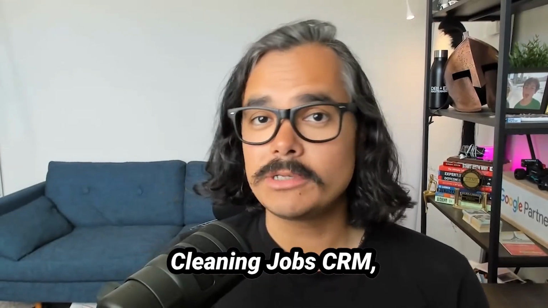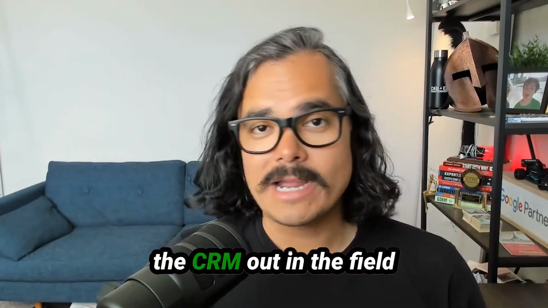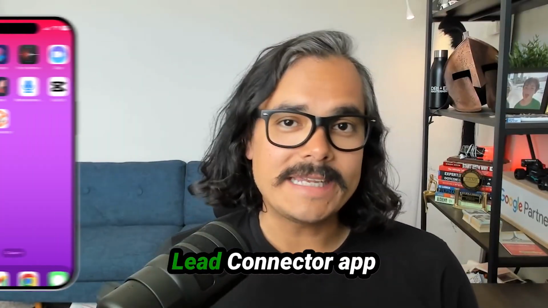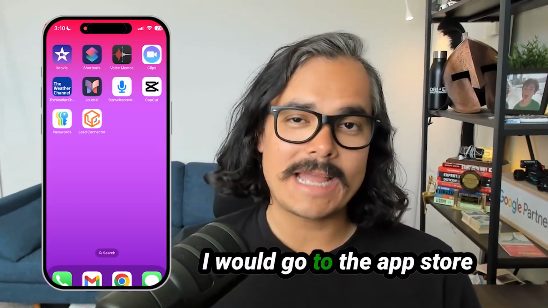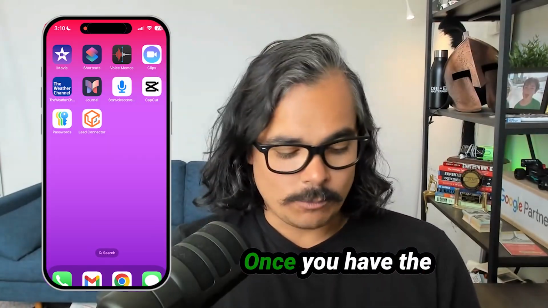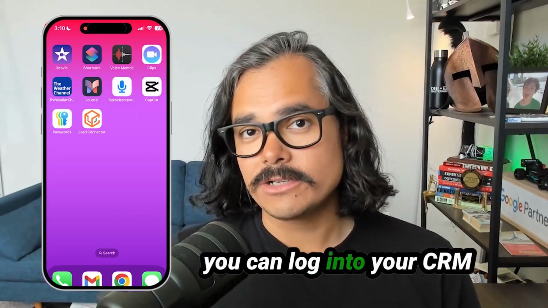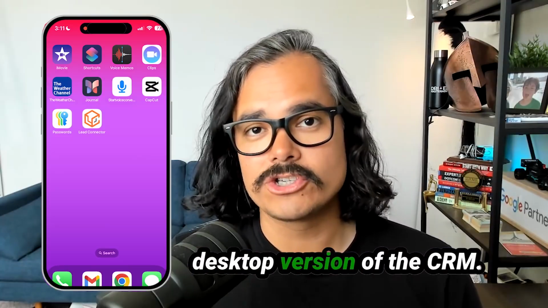If you're using the BookCleaningJobs CRM, you might be interested to know that you could use the CRM out in the field as well by installing the Lead Connector app on your phone. If you don't have the Lead Connector app already, I would go to the App Store on Android or Apple and download Lead Connector. Once you have the app on your phone, you can log into your CRM account using the same credentials that you use on our desktop version of the CRM.